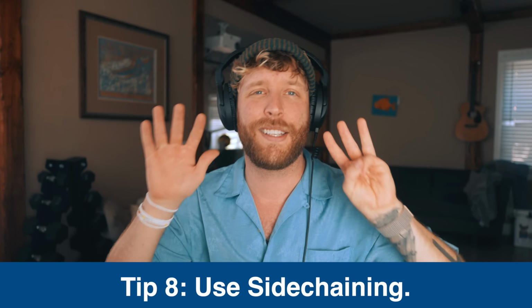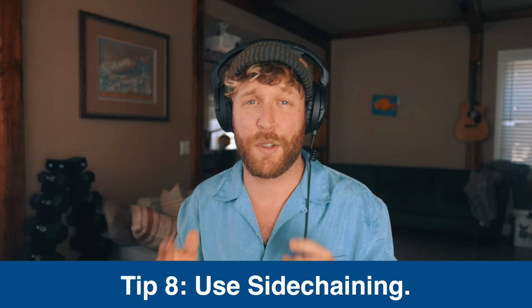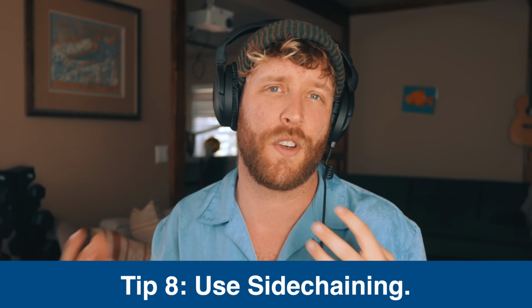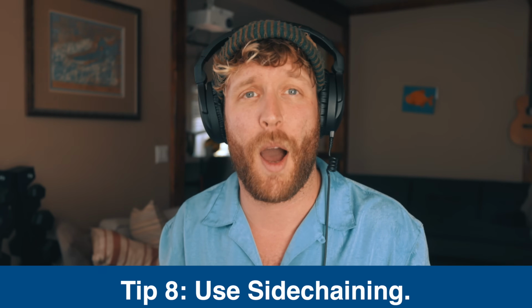My 8th tip is to use sidechaining. This technique was made extremely popular through dance music, but it works on tons of different genres, even things like rock, pop, and hip hop. All sidechaining is a compressor that's linked to another sound that tells the compressor when to compress.